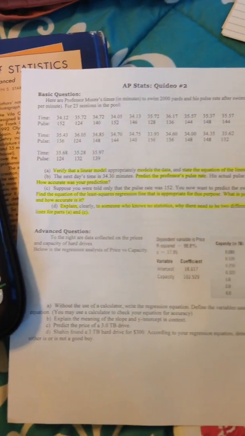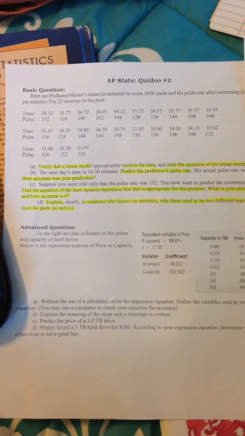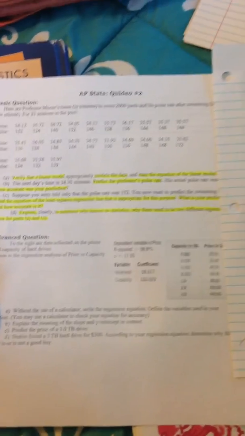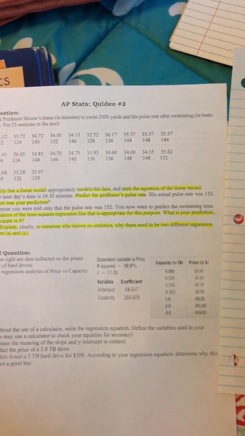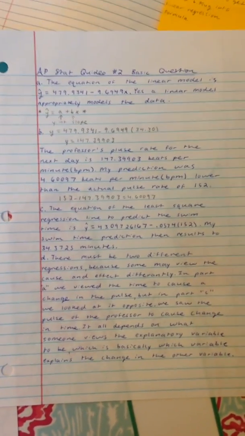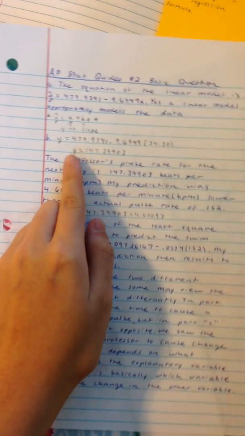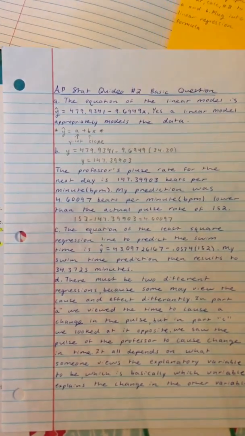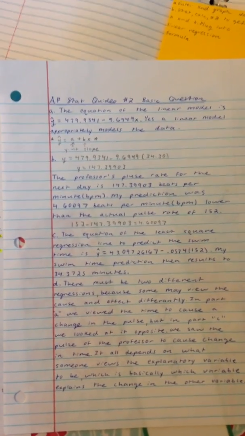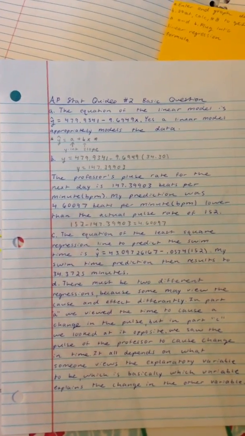Part B says the next day's time is 34.30 minutes. Predict the professor's pulse rate. His actual pulse rate was 152. How accurate was your prediction? To solve this, you're going off the equation we found in part A. So y equals 479.9341 minus 9.6949, and your x is the time they gave us, which is 34.30 minutes.